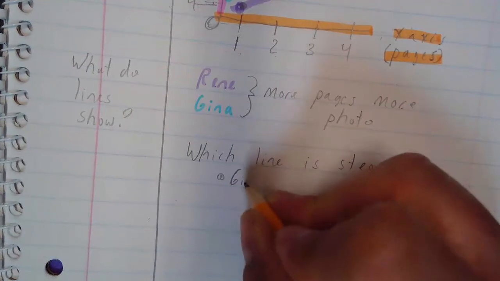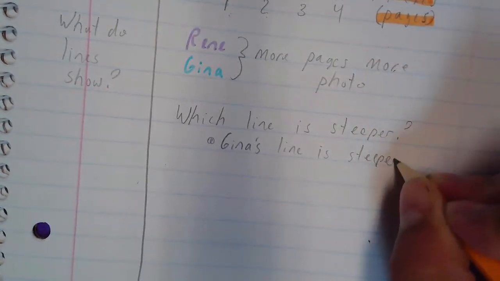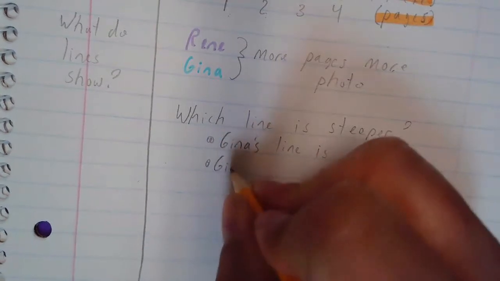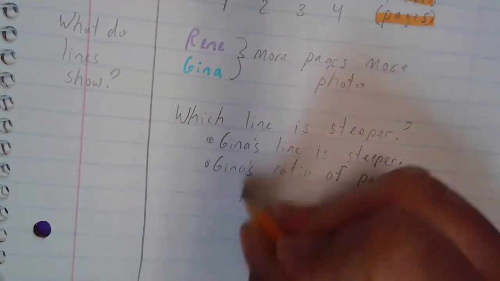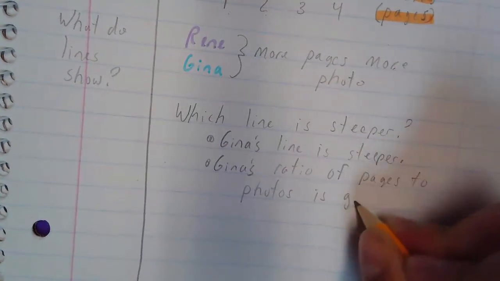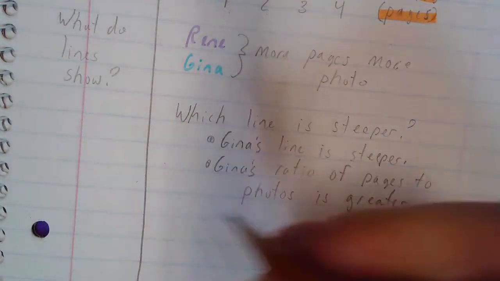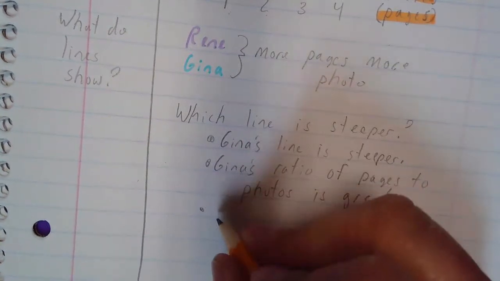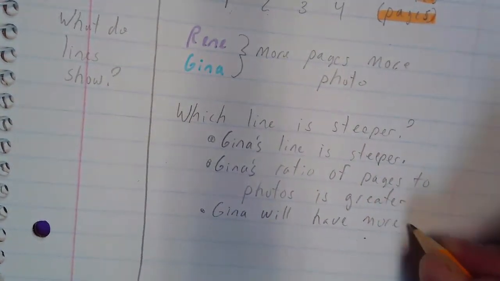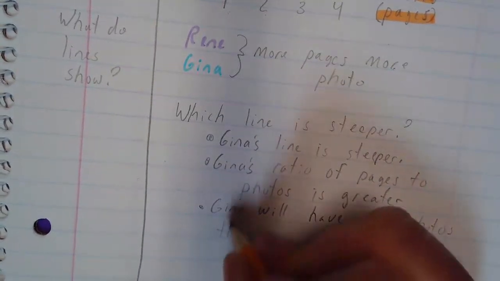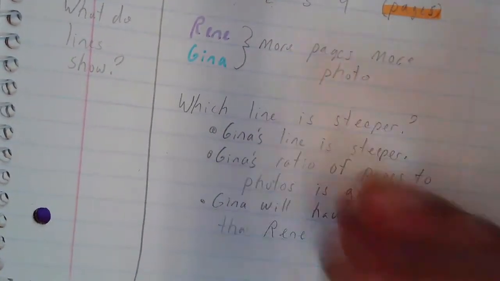So, Gina's line is steeper. That means Gina's ratio of pages to photos is greater. Uh-oh. But what does a greater ratio mean? It means Gina will have more photos than Renee. And I don't know why I wrote that. It should be "then," not that.